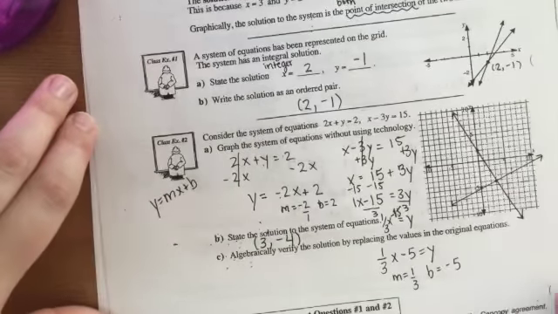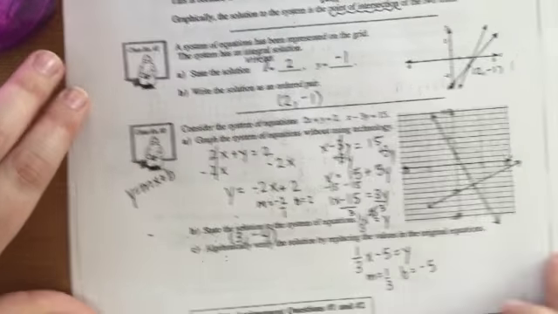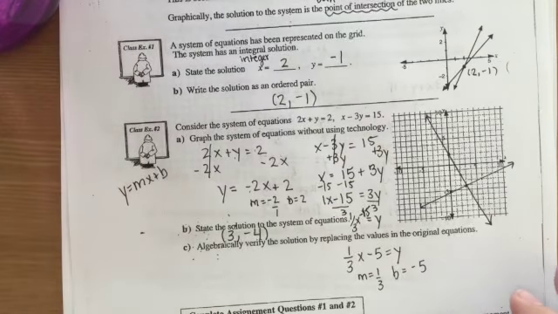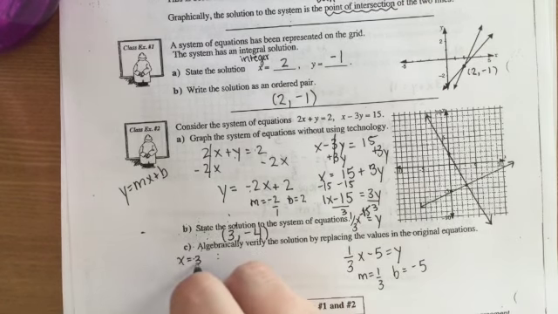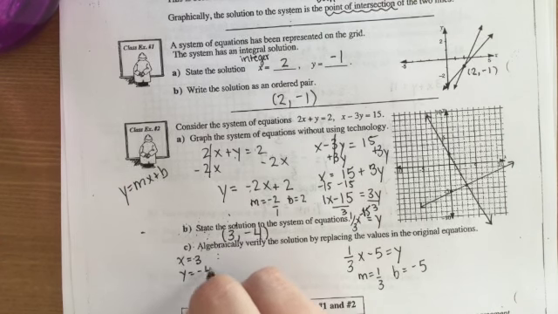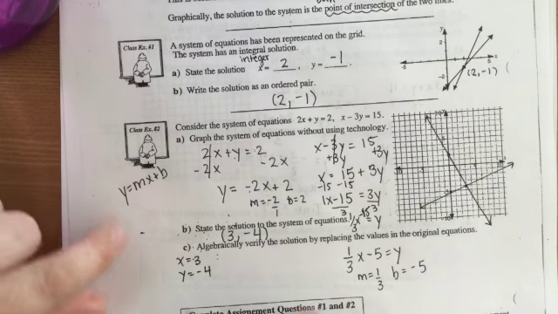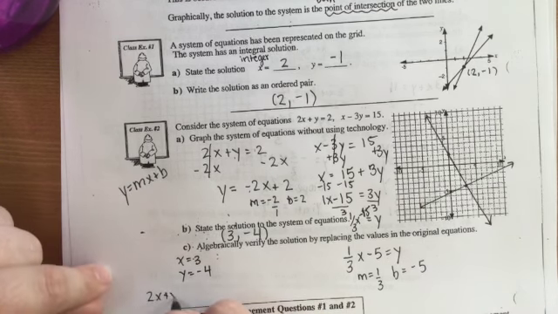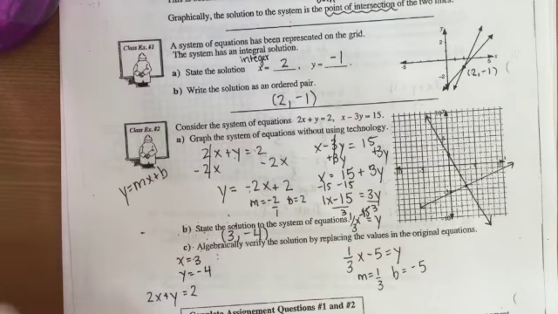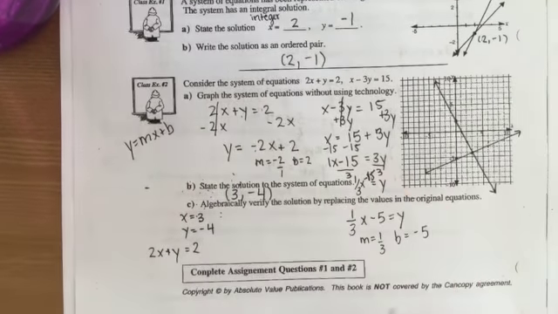Now it says verify by replacing both values in the original equations. This is what makes a solution to a system. We said this x and this y, where x is 3, y is -4. This has to fit and work for both equations. Back to my original equations that says 2x plus y equals 2. I just want to do a quick check.